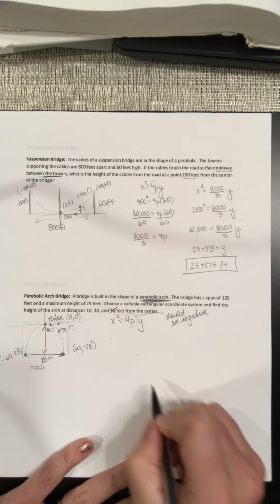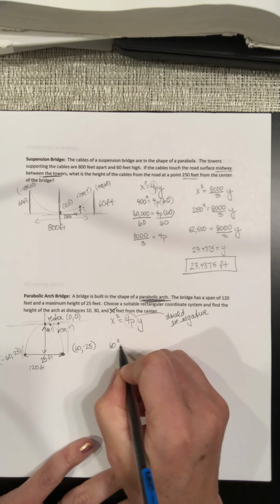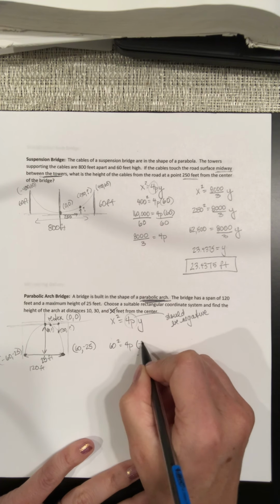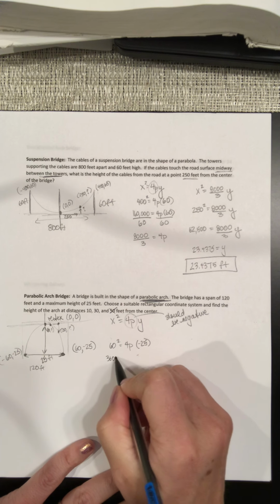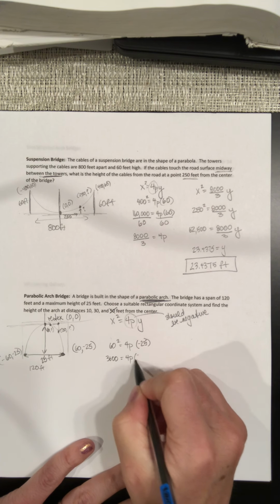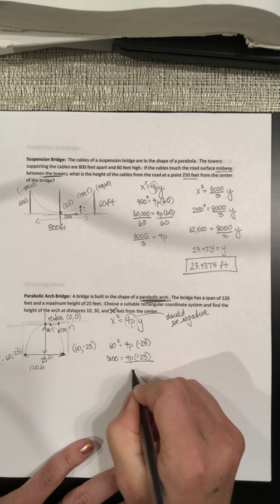So let's take a look. x squared equals, I'm going to plug in my point, so what's that? 60 squared equals 4p times negative 25. 60 squared is 3,600 equals 4p times negative 25. I'm again solving for 4p because I'm going to write the equation.